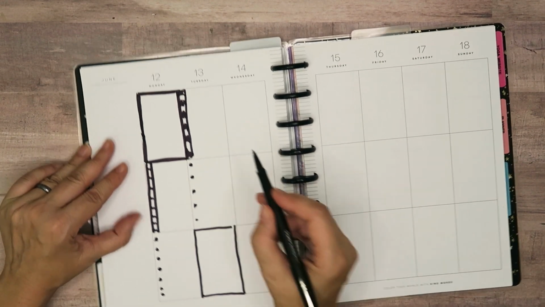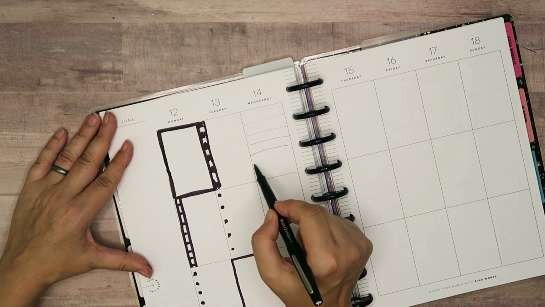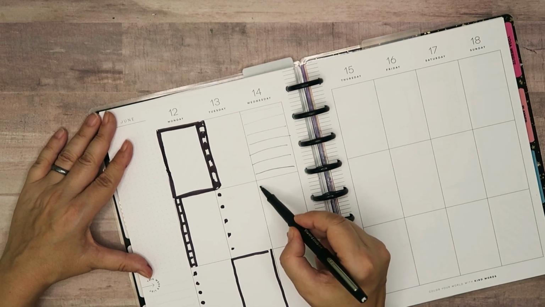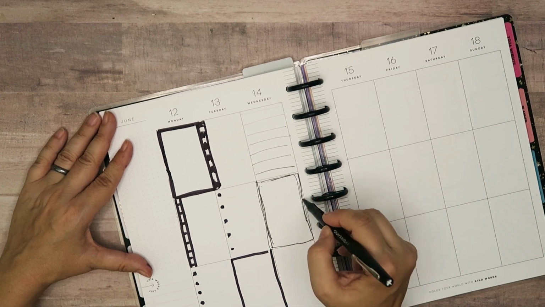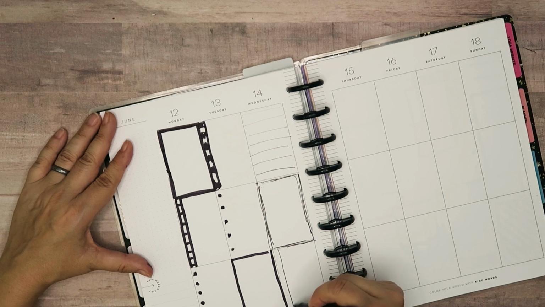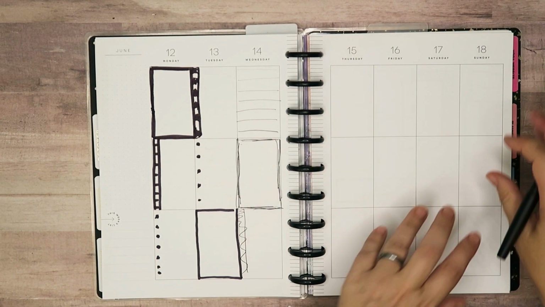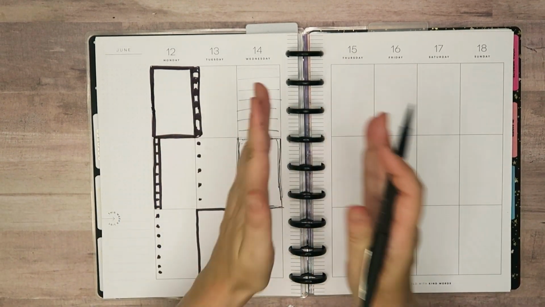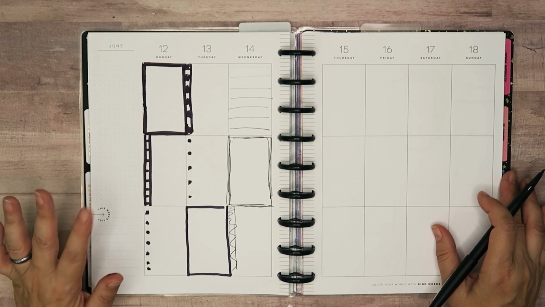So maybe you can again mix it up and then you put lines in one, and then you put a box here, and then at the bottom here you've got a checklist. So you can mix and match, you can stagger them so that they're not all the same and linear each day. So you can mix and match. So that is the fourth way.